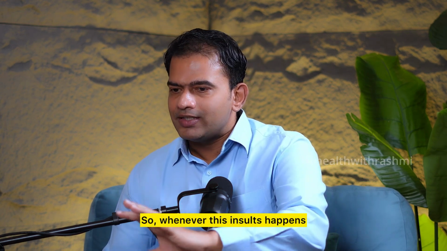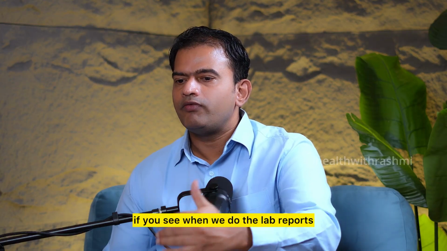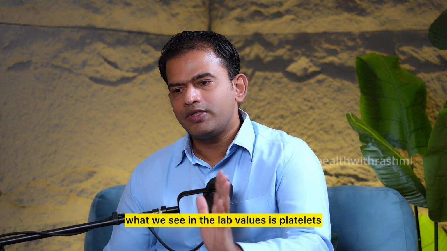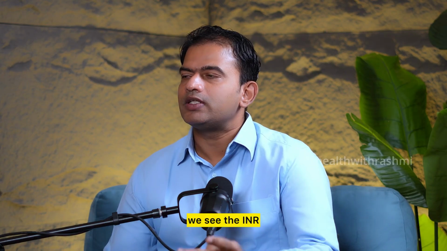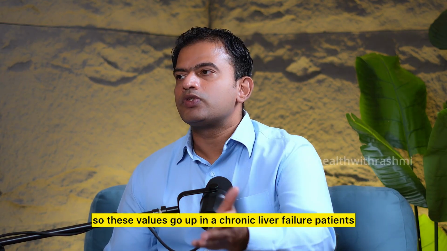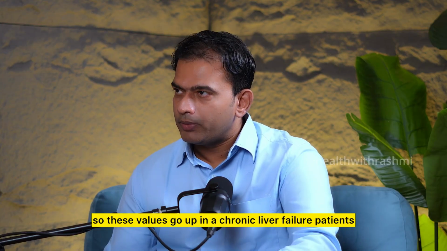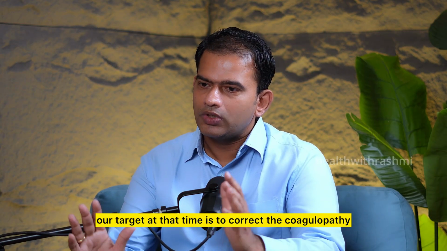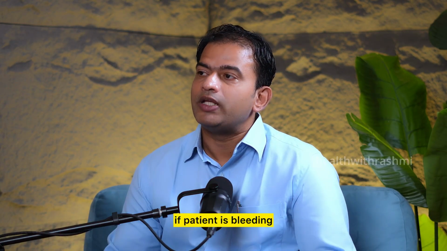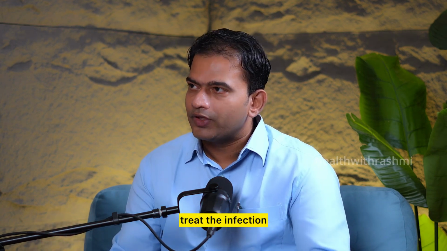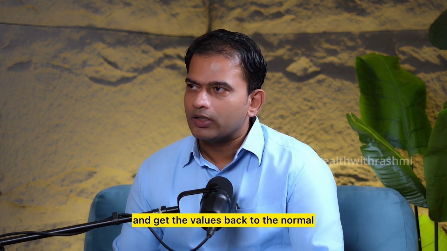Whenever this insult happens, if you see when we do the lab reports, these values go down. What we see in the lab values is platelets, we see the INR. Whenever there is any insult to the liver, in chronic liver failure patients, these values go up. So our target at that time is to correct the coagulopathy if the patient is bleeding. Otherwise, we have to give supportive care, treat the infection, and get the values back to normal.